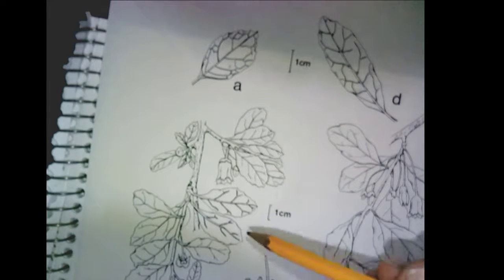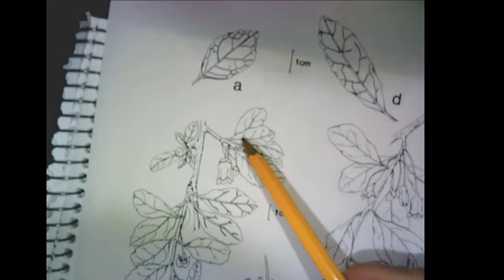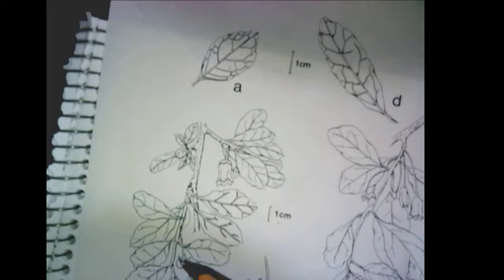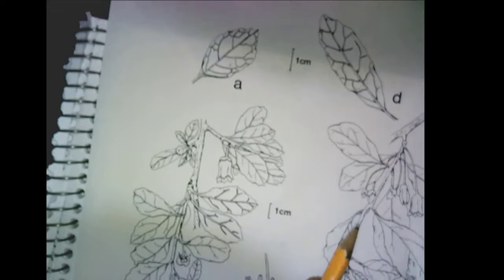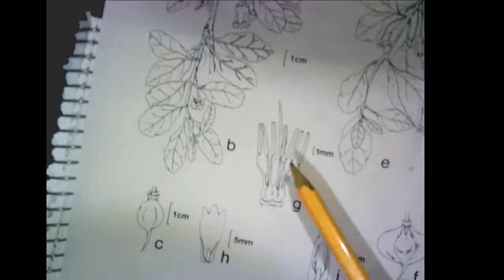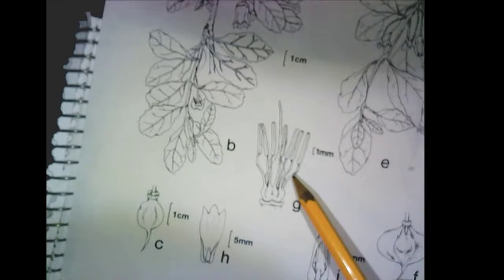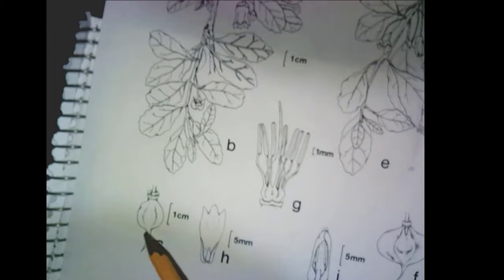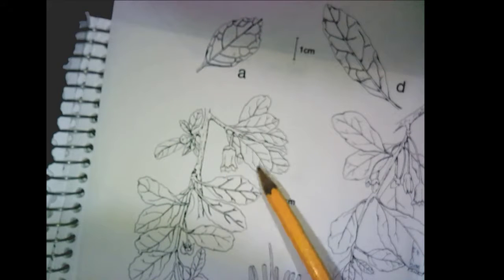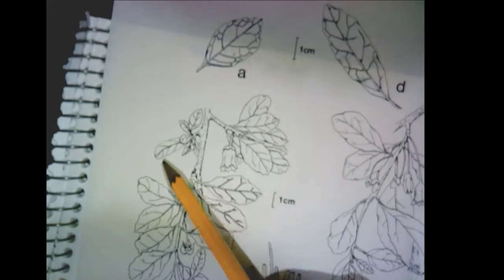You can do different views. This view is backed off from the branch. This one is a close-up. This one, I believe I actually had to use a microscope to look at it. Definitely a magnifying glass. And same with this, but they're very simple. There's no shading, or very little shading. You notice a few of them, I have a few little dots that represent shading. But that's pretty much the extent of it for this kind of drawing.